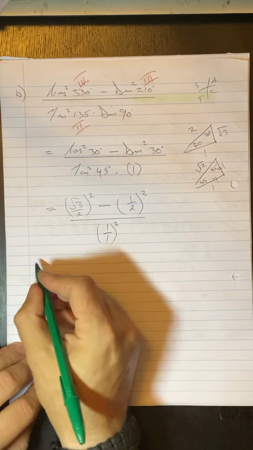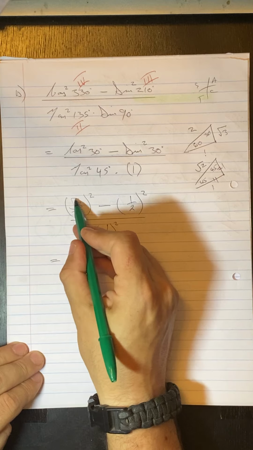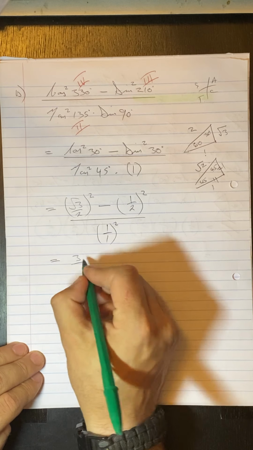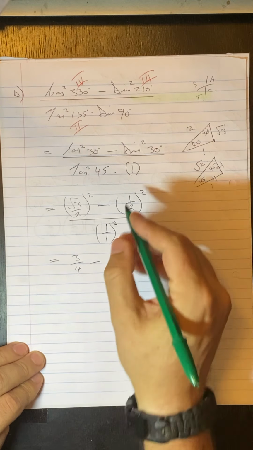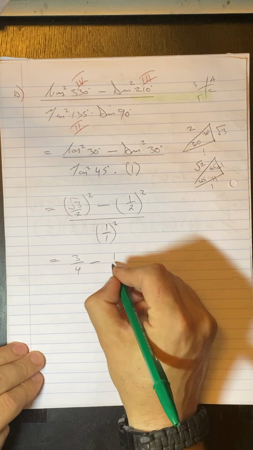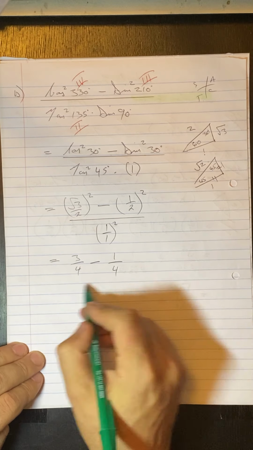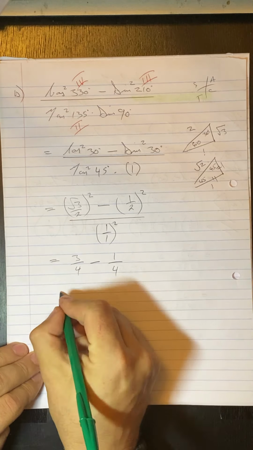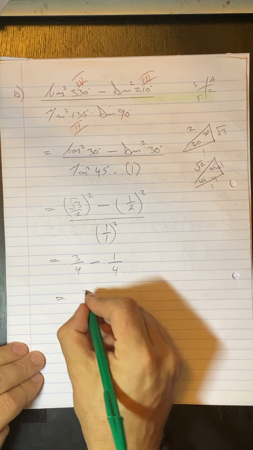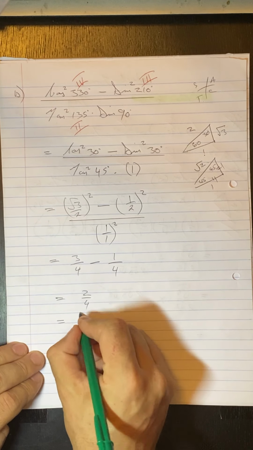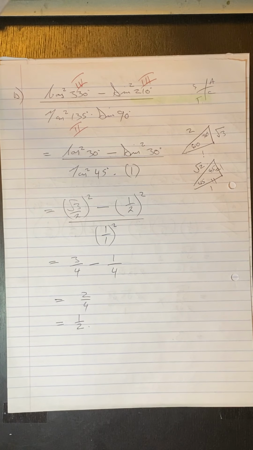Okay, let's see what we've got up at the top. Root 3 squared is 3, over 2 squared is 4, minus 1 squared is 1, over 2 squared is 4, all over 1. I don't have to write that. So 3 minus 1 is 2 over 4. 2 over 4 is a half. And we've solved.